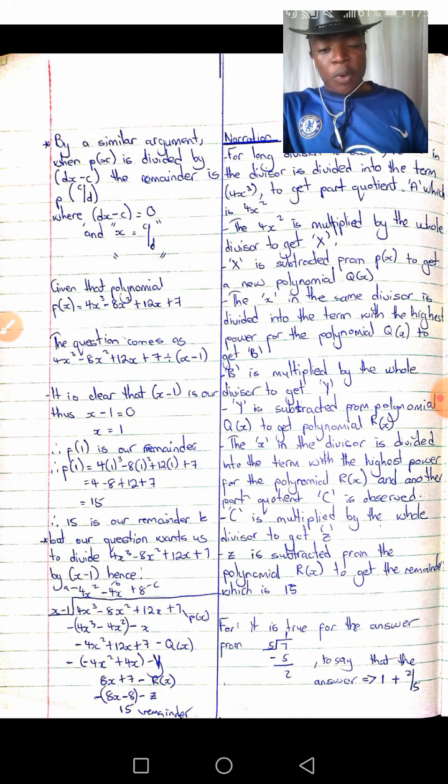We subtract it from 4x cubed minus 8x squared plus 12x plus 7. We get minus 4x squared plus 12x plus 7. And I've labeled that q(x), a polynomial now with a q instead of a p.